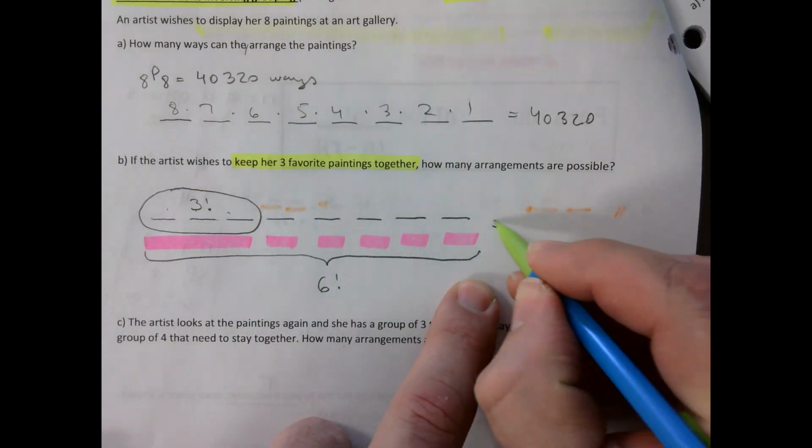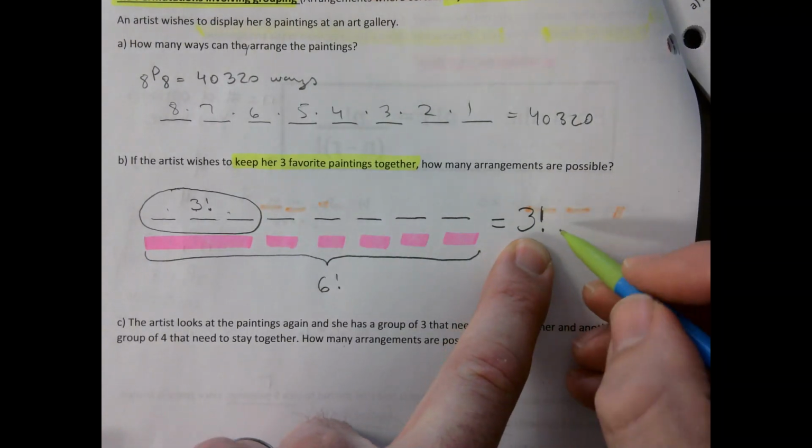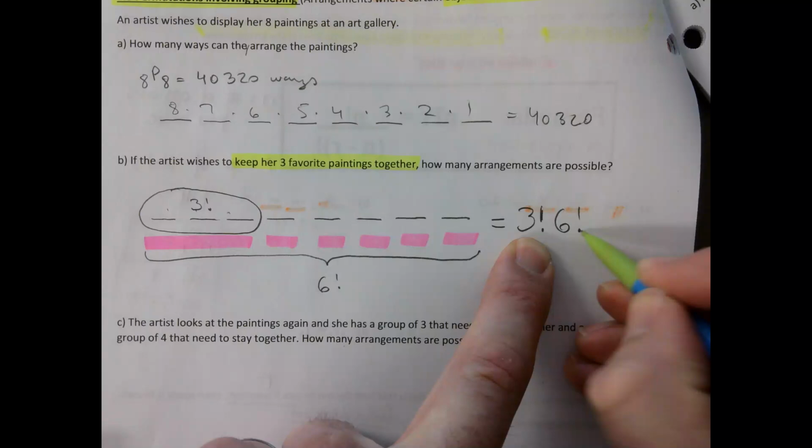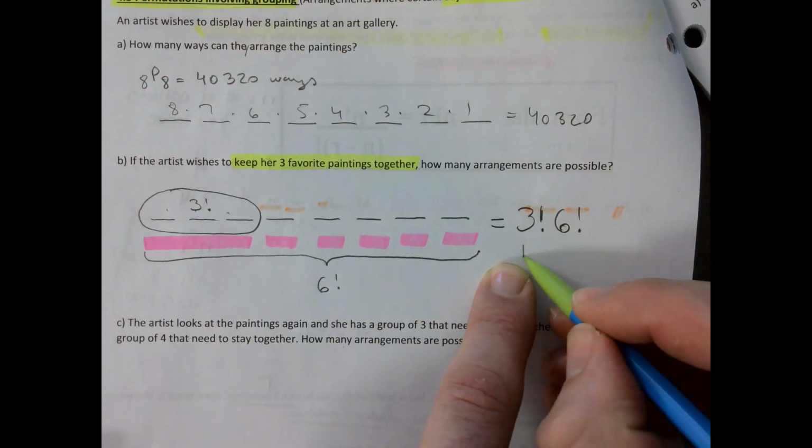We go like this. 3 factorial, that's your group created. 6 factorial is zooming out. Okay, so this is the group.